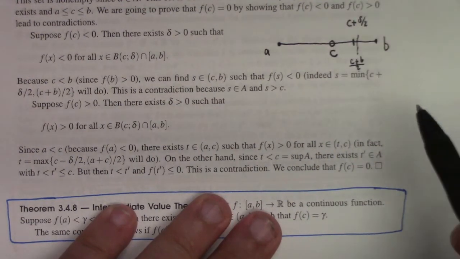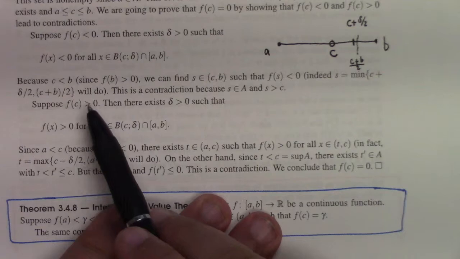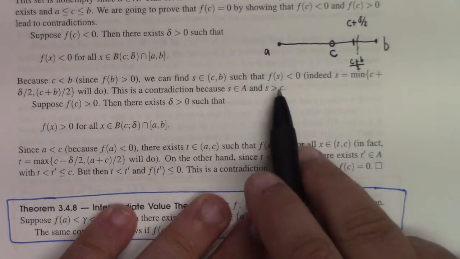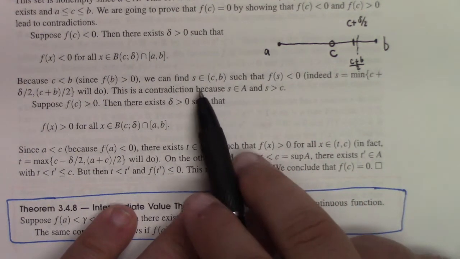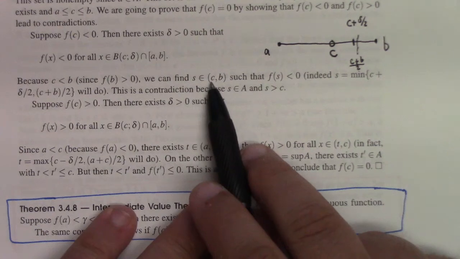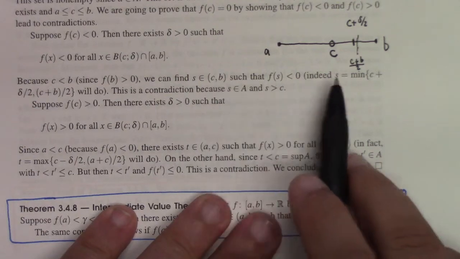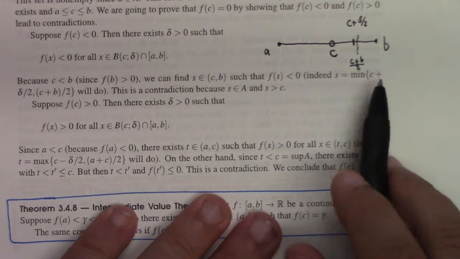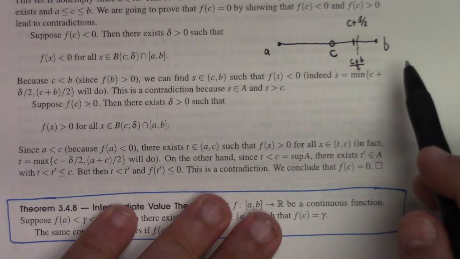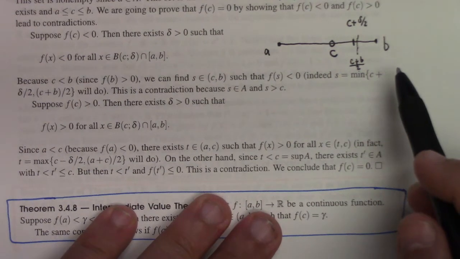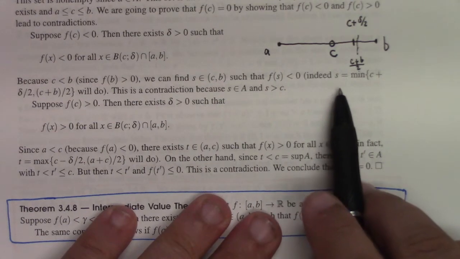Great, but if we choose s to be the minimum of c plus delta over 2 and c plus b over 2, then how do I know? Let's see here. s is an element of (c, b). s is the minimum. Oh, okay. So, well, f of s is less than 0.